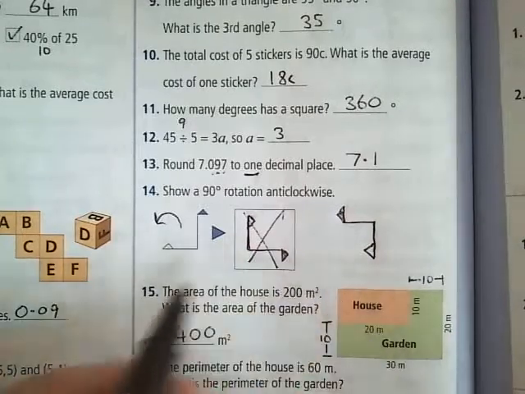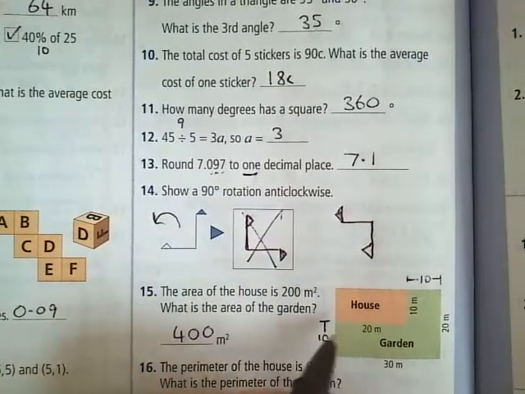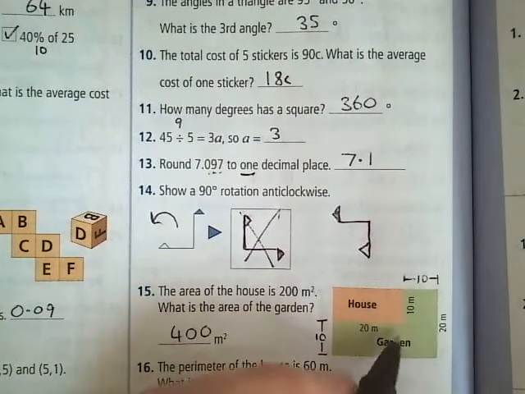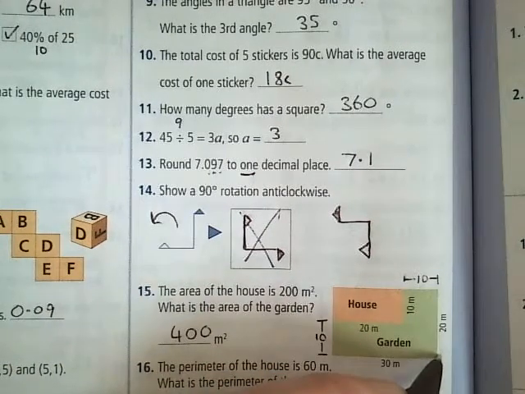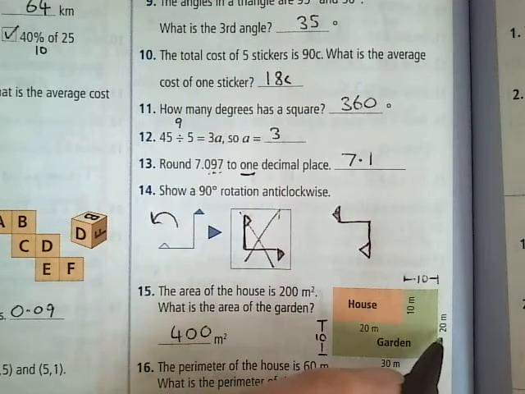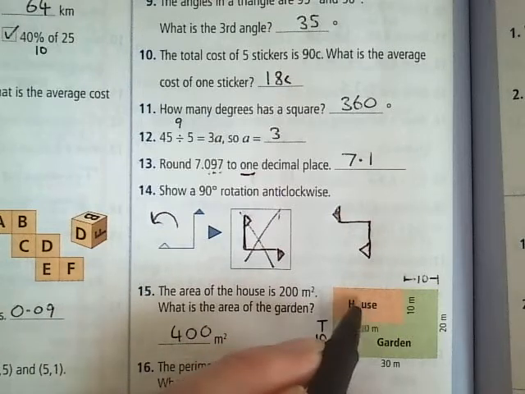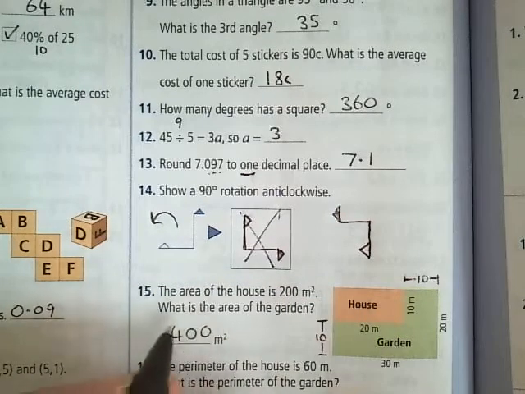Question 15. The area of the house is 200 meters squared. What's the area of the garden? Okay. So if you look here, the whole thing is 20 by 30. 2 by 3 is 6. So 20 by 30 is 600 square meters. And if the house is 200, you take that away from 600 and your garden is 400 square meters.